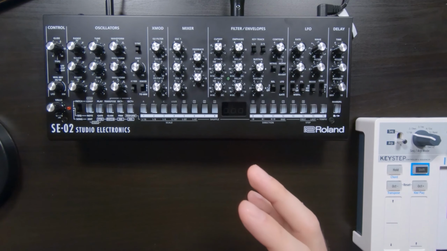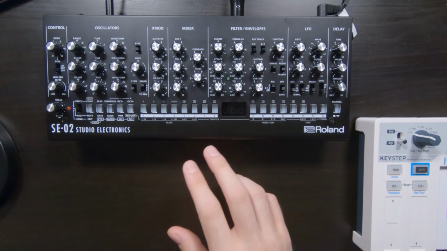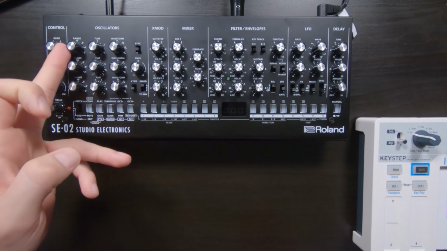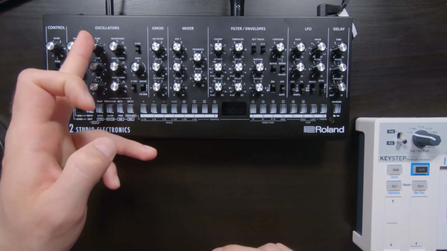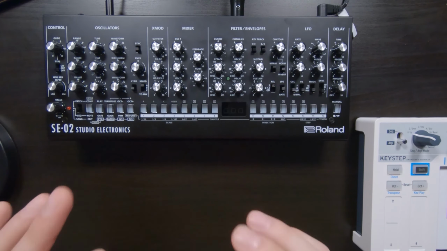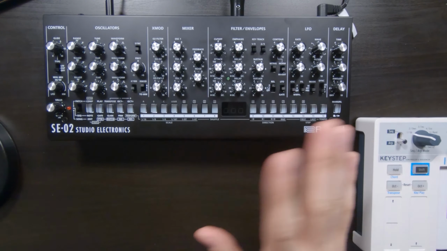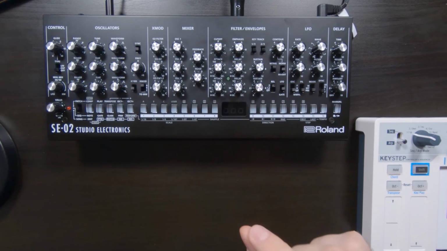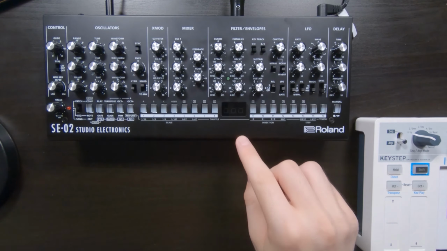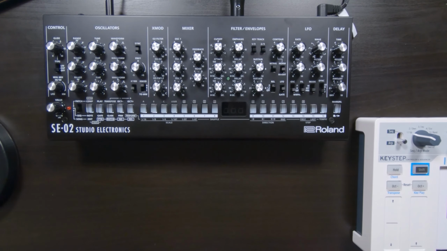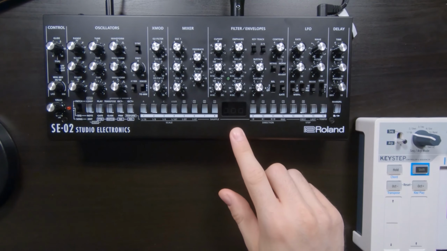Now let's start by turning it on. Before turning the unit on, always be sure to turn the volume down. So if you follow this line from between control and oscillators, the volume is back here. Now, but even with the volume turned down, you might hear some sound when switching the unit on or off. This is perfectly normal, it's nothing to worry about. Now when powering up, turn the SE-02 on first and then the connected equipment. When powering down, turn the connected equipment off first, and then the SE-02.